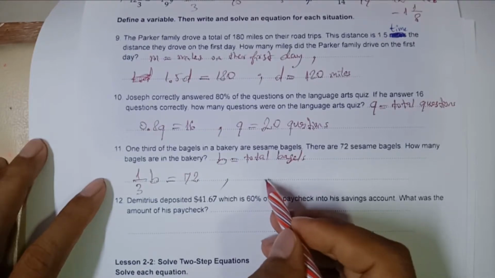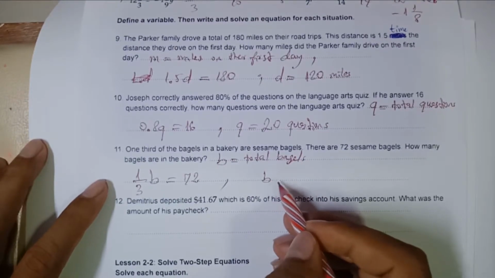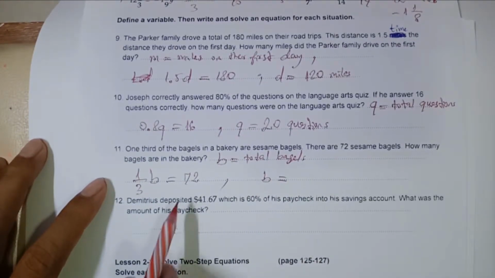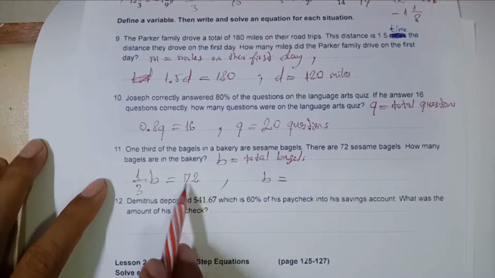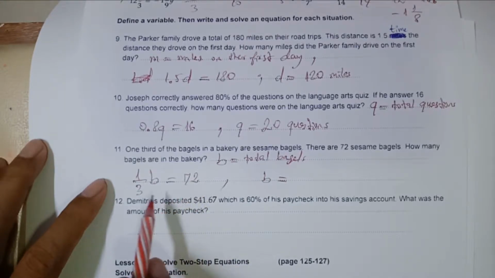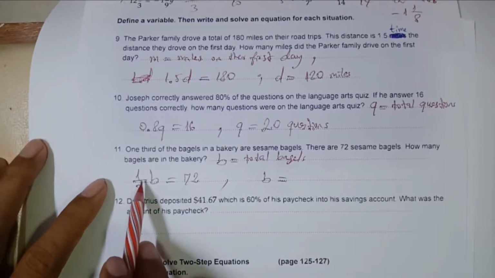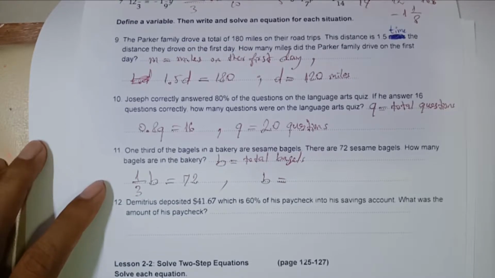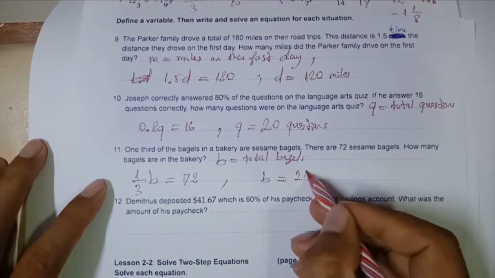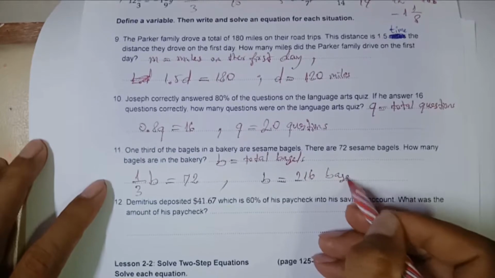To find the total number of bagels in the bakery, all you need to do is multiply by the inverse of 1/3. In other words, 72 multiplied by 3 divided by 1. So 72 times 3 will give you 216 bagels.